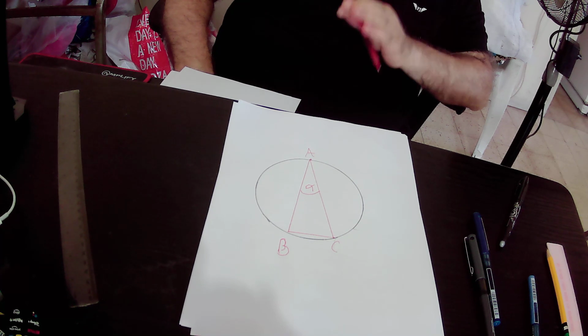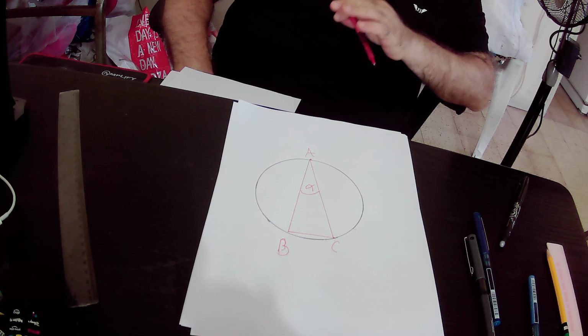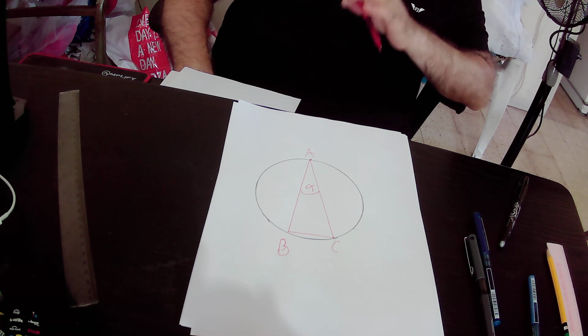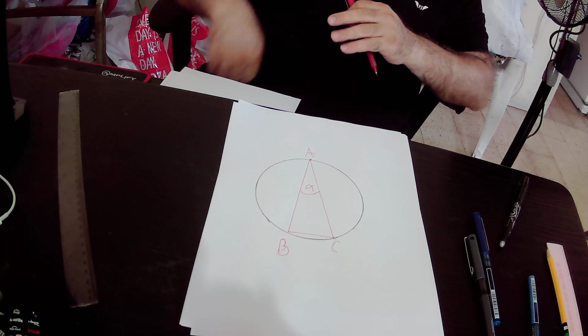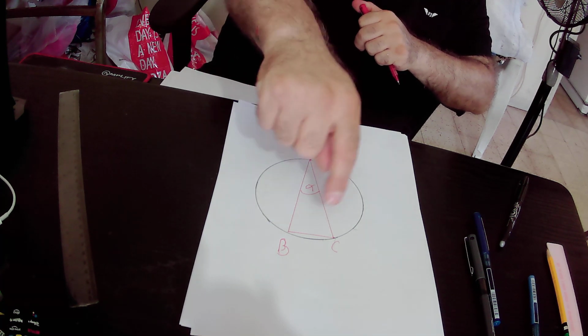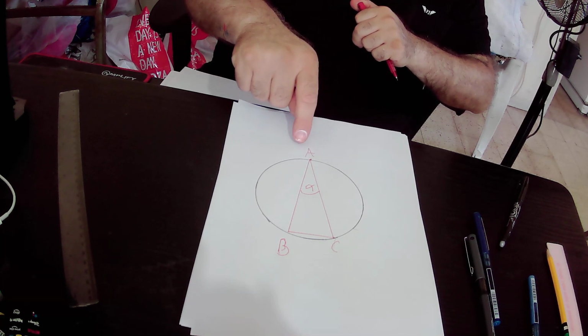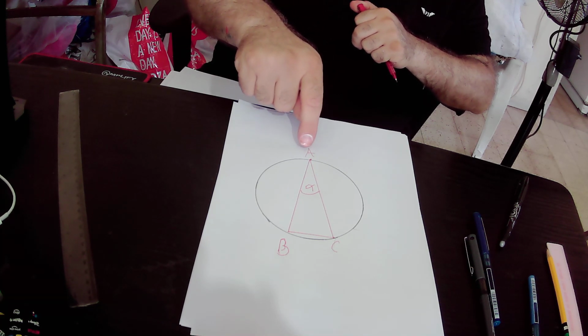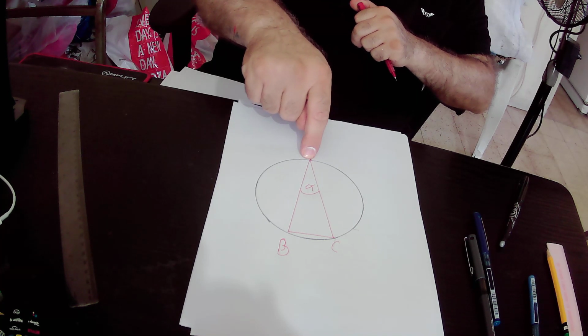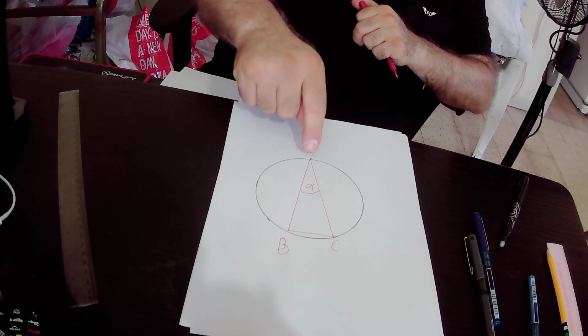Okay, so that is the definition of a peripheral angle. A peripheral angle is an angle inside the circle. Angle alpha is inside the circle. Its vertex is on the circle.